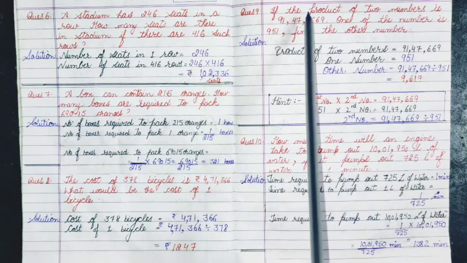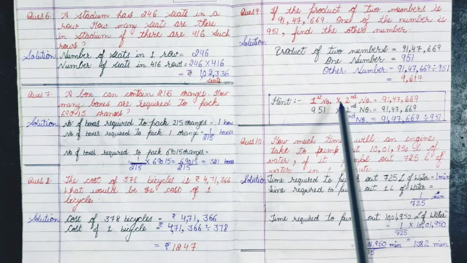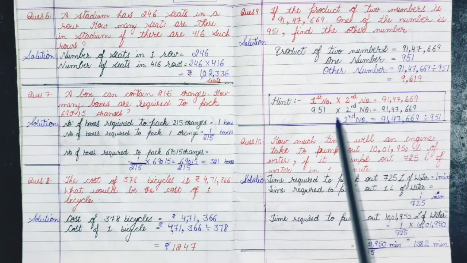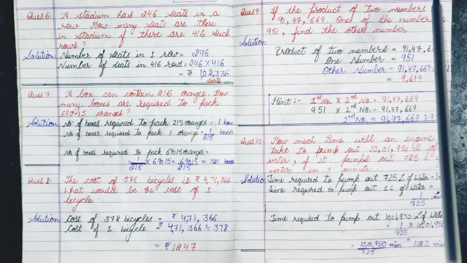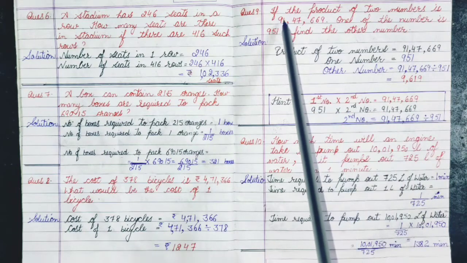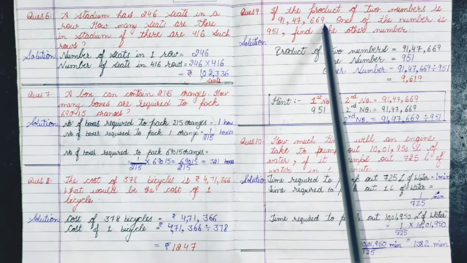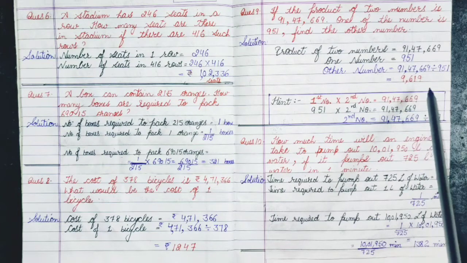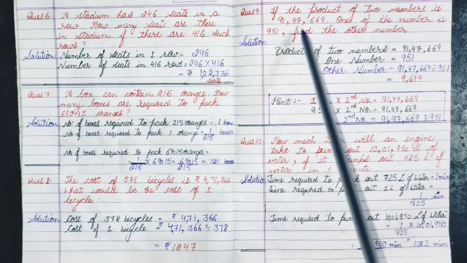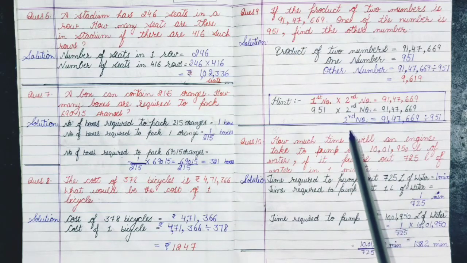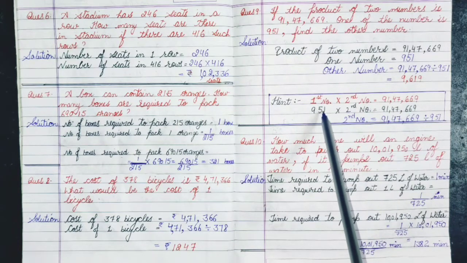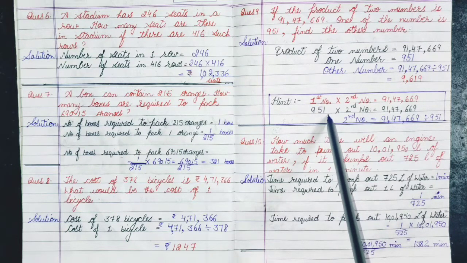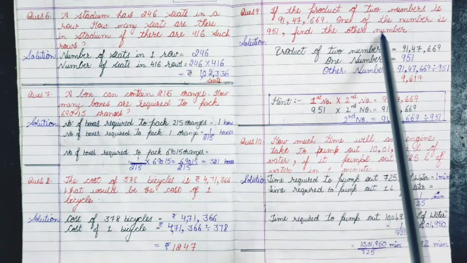See, product is given to us, class. Product means multiplying two numbers. It means when we multiply two numbers, first number multiplied by second number, is means equal to 91,47,669. Right? One of the numbers is 951. It means one number is 951. So in the place of the first number I have written 951. Yes class, we are required to find out this other number.